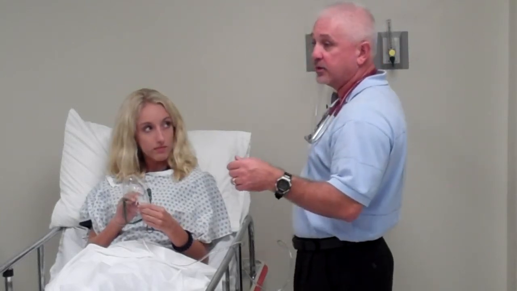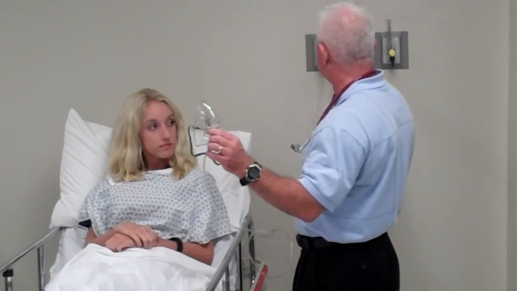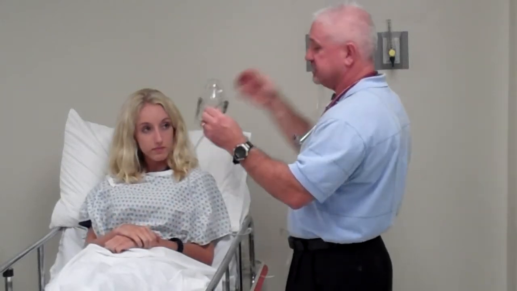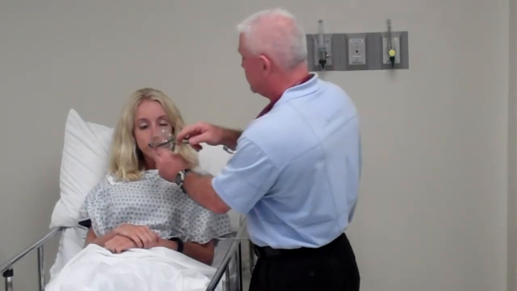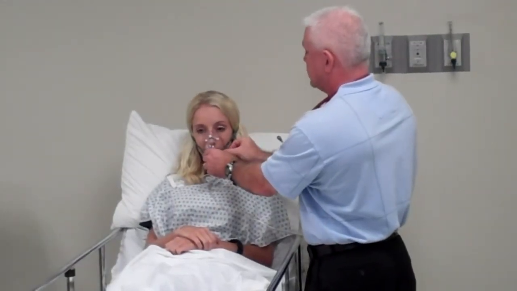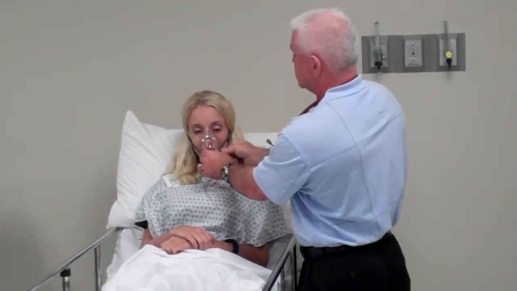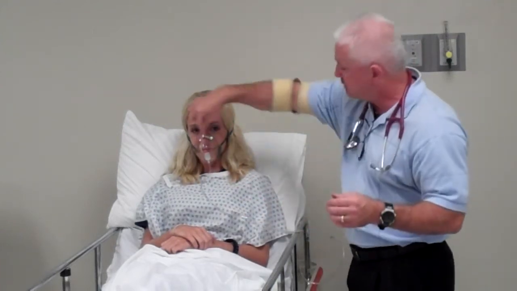And the doctor's ordered a 35% simple mask. So now I'm going to set this at 5 liters per minute. The reason it's at 5 liters per minute is that it has to have a minimum amount of flow because we want to make sure that when she exhales, the CO2 that she's exhaling will escape through these holes on both sides. So this is a 35% simple mask.